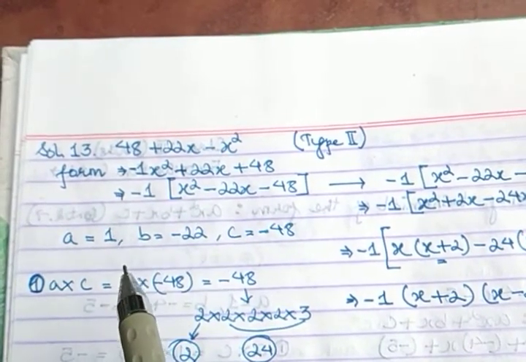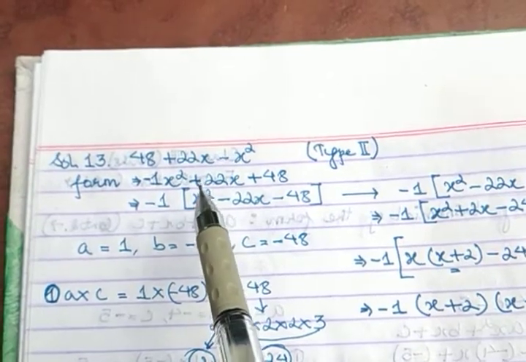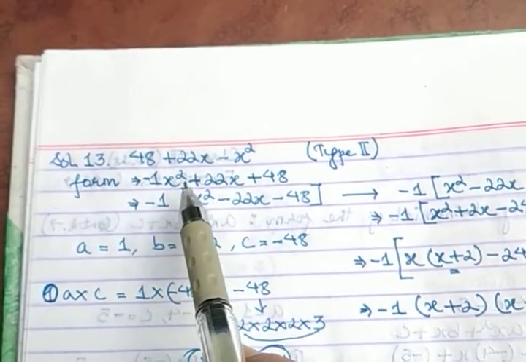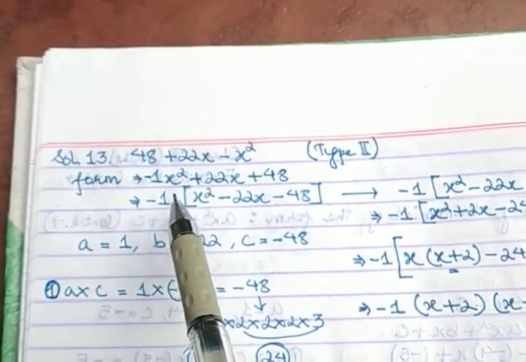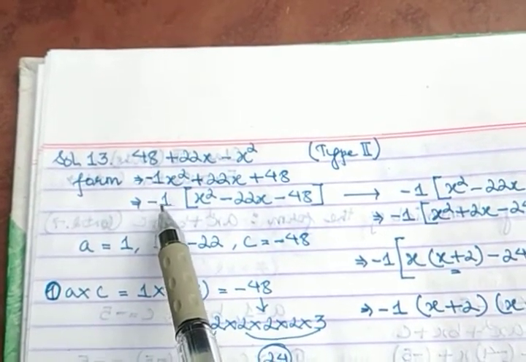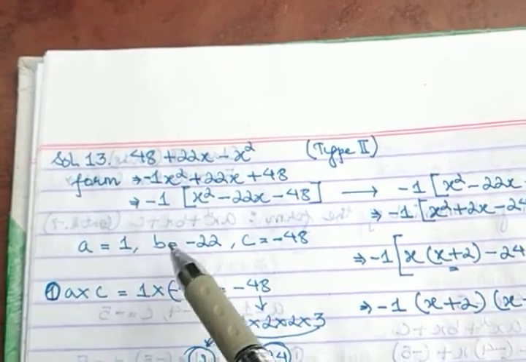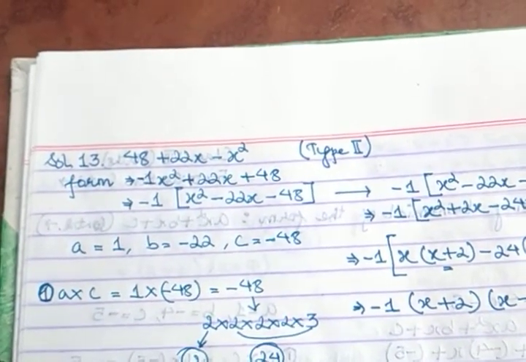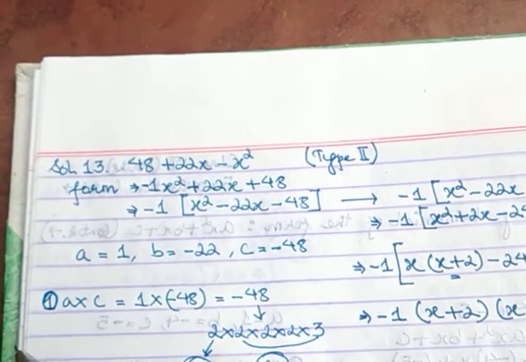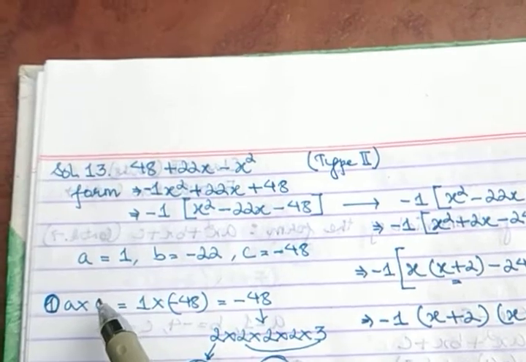See, why I have told you this is, what did I tell you? When the coefficient of x squared is negative, understood? Only when the coefficient of x squared is negative, you can do it this way also. Take negative as common. Because what we are familiar with is the coefficient of x squared as positive, isn't it? Because what was the general form? ax squared plus bx plus c, isn't it? So it will be easier for you.